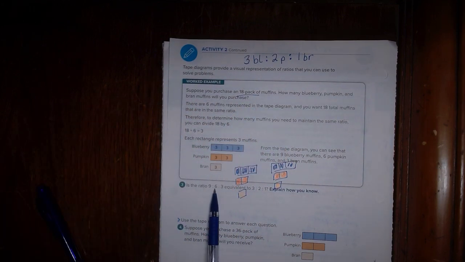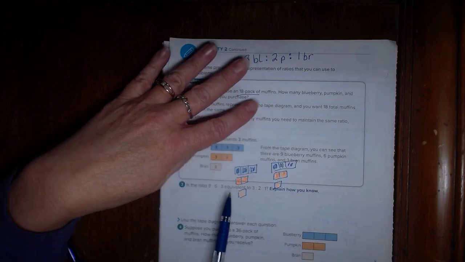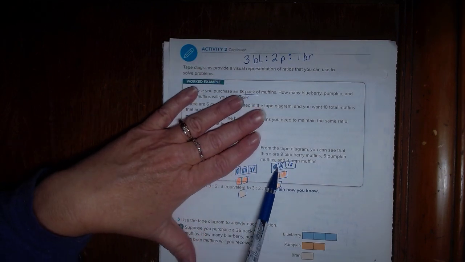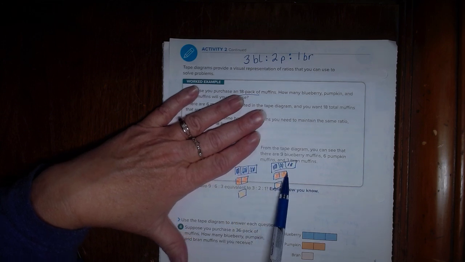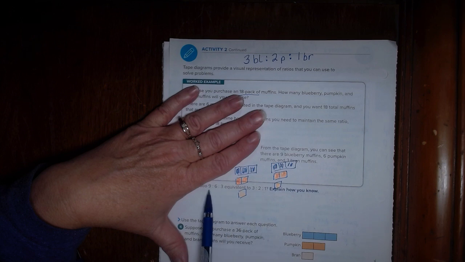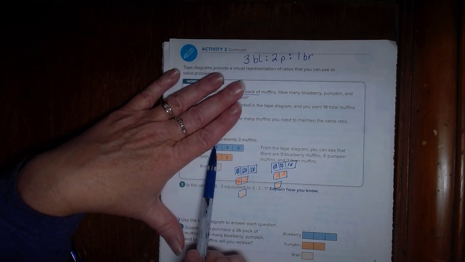Okay, so in the ratio 9 to 6 to 3, is the ratio 9 to 6 to 3 equivalent to 3 to 2 to 1? And then explain how you know. So does a 9 to 6 to 3 ratio still show 3 to 2 to 1? Well, if we look at this, 1, 2, 3, 4, 5, 6, 7, 8, 9, 10, 11, 12. So 9, 13, 14, 15.